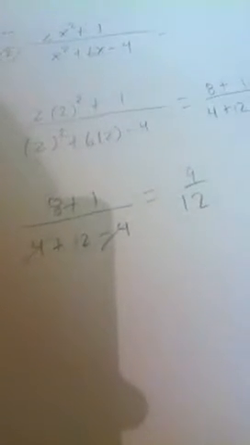See, 4 and negative 4, well, they just cancel. 8 plus 1, that's just 9 over 12. And of course you could reduce and you get 3 over 4. That's pretty much it. If you could just plug it in and you get a number, just plug it in. That's pretty much the easy step of how to do it.